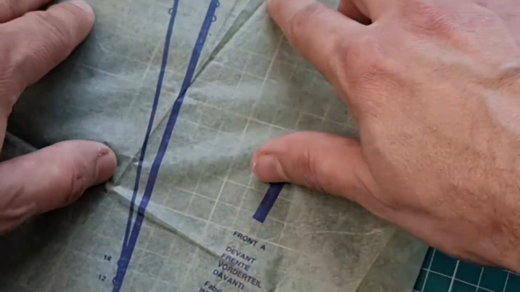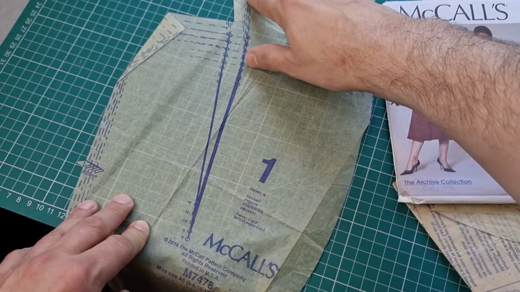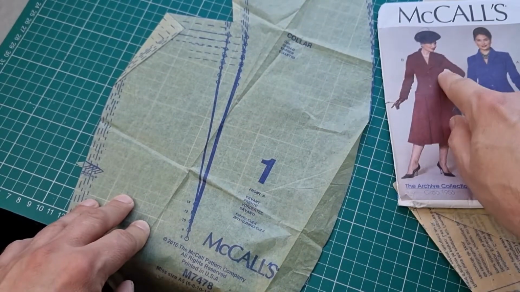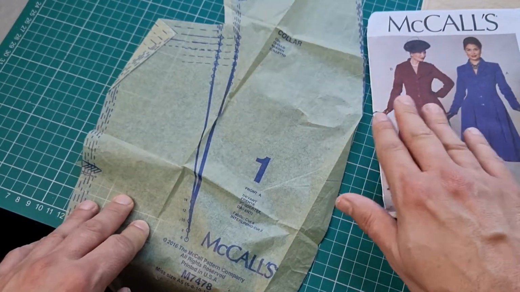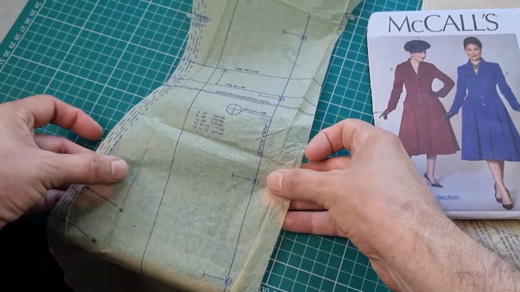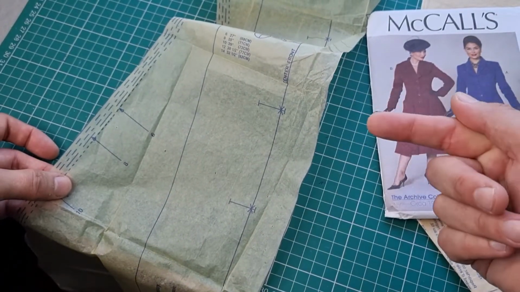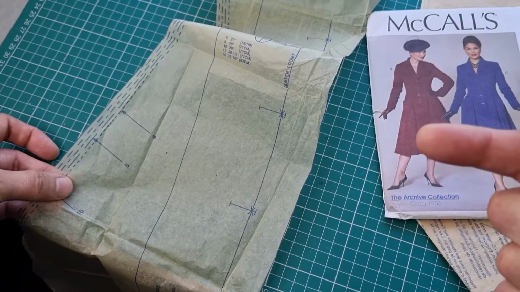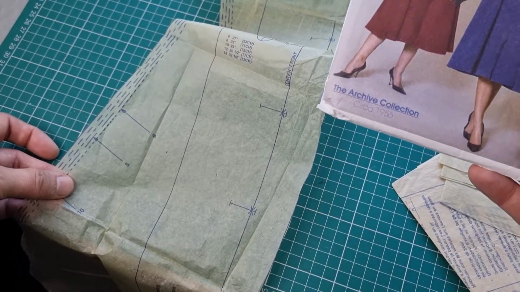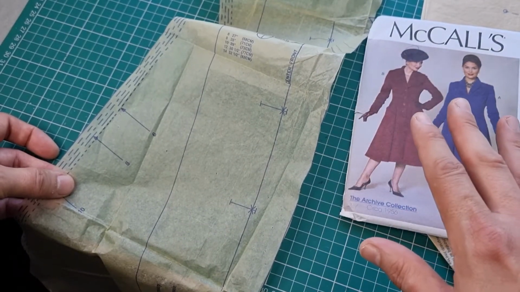You have various bits and pieces marked on your pattern. So here we've got a dart to actually shape the top, which comes in on the side of the bust, and all of these points must be marked when you do your pattern. I'm not going to tell you how to cut out pattern pieces. I just want to show you now the instructions and how I would go about making something from a pattern similar to this. I'll show you several of the patterns because they've got very different styles of instructions.